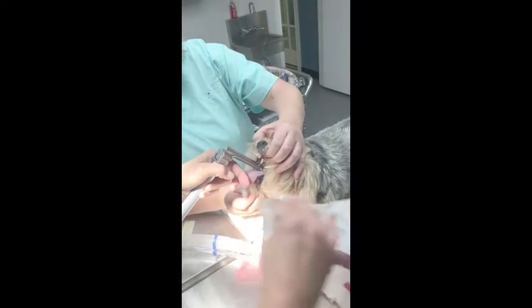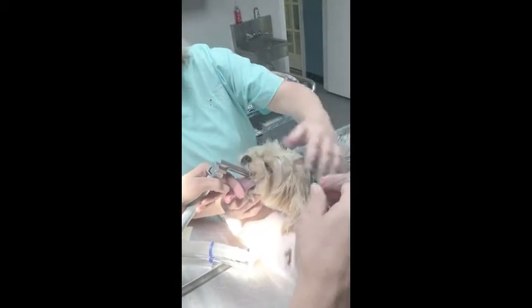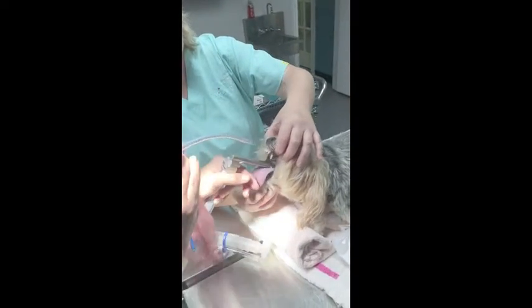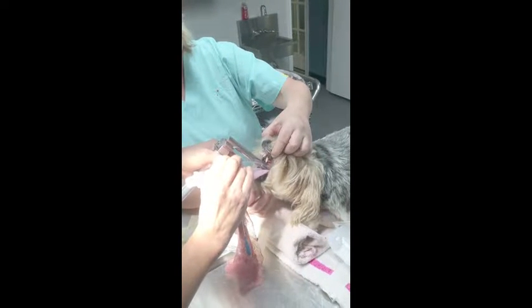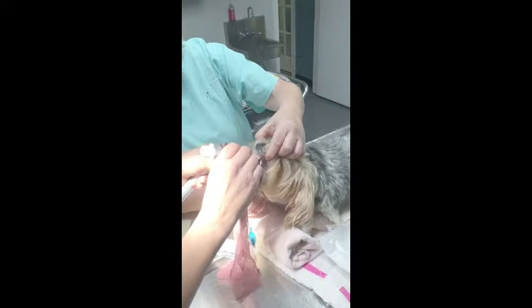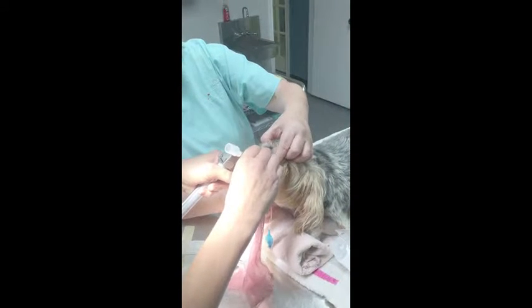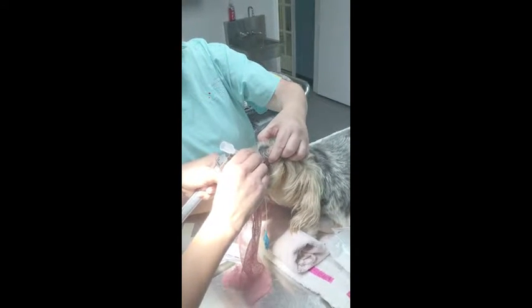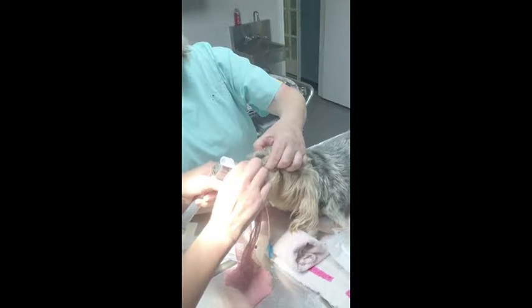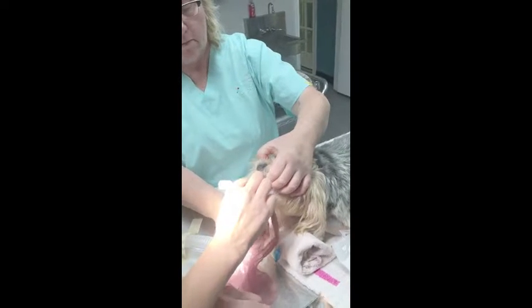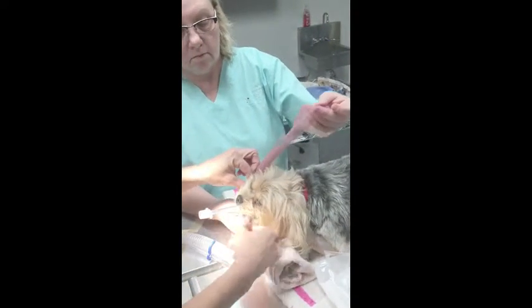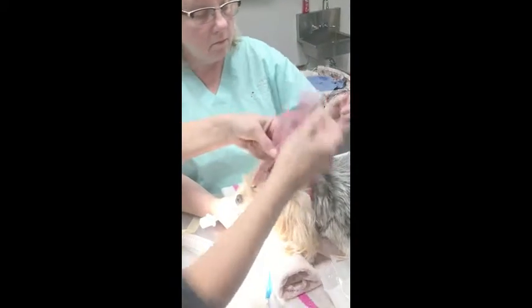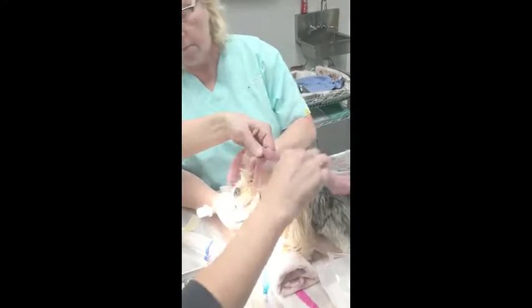So now I'm going to take my trach tube and advance it past the epiglottis. I can feel it going down her trachea, and I'm at my predetermined spot. So now I'm going to take my gauze and secure it in place by tying it behind her canine teeth.